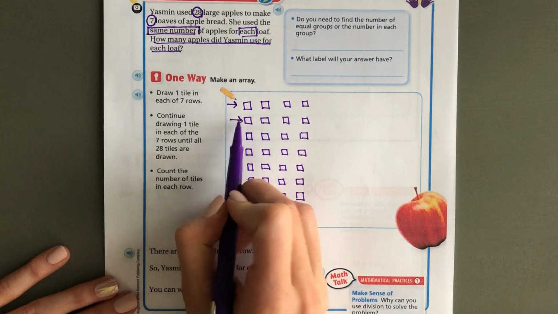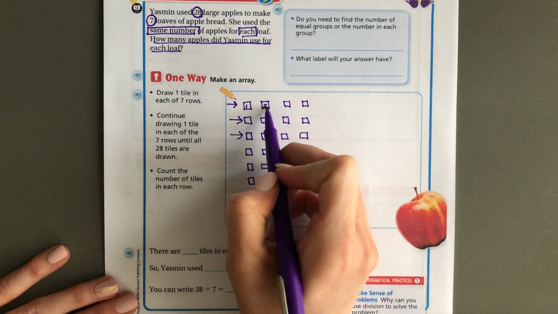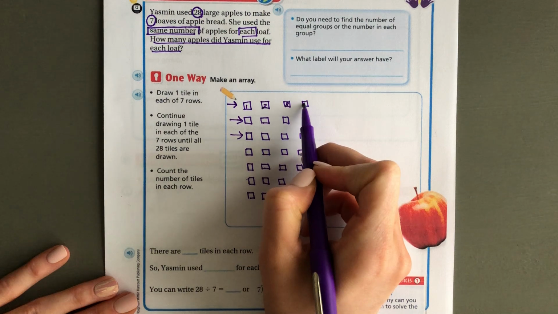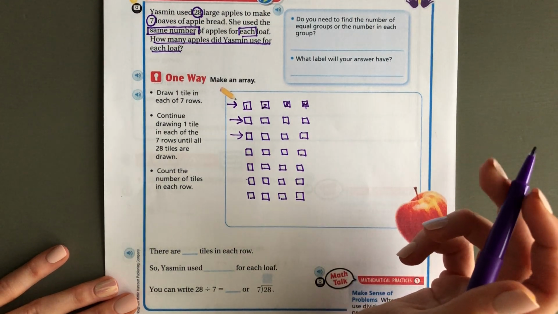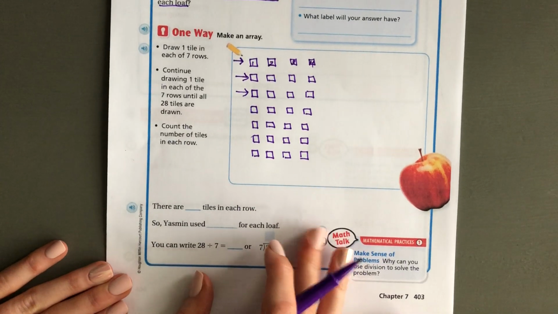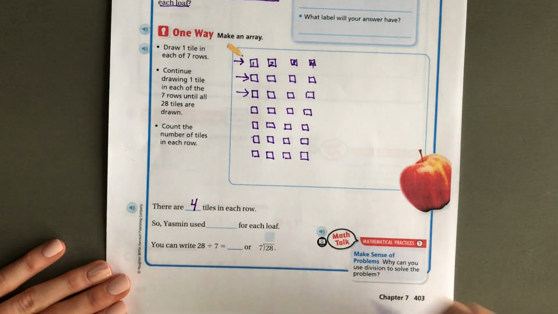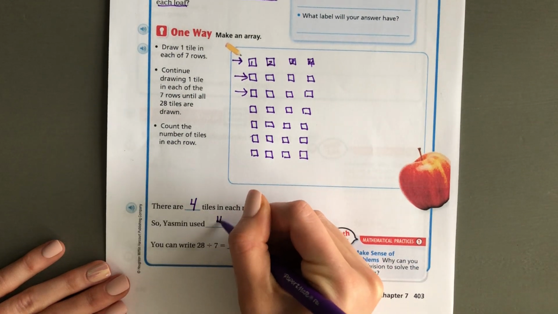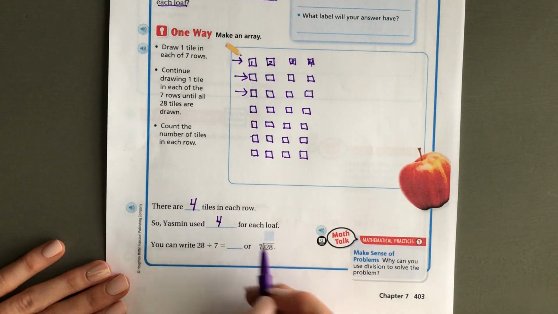Each row is 1 loaf of bread. And there are 1, 2, 3, 4 in each row, which means there's 4 apples in each loaf. So down here, we're going to go to the bottom. There are 4 tiles in each row. So Yasmin used 4 apples for each loaf. We can write it 2 ways.